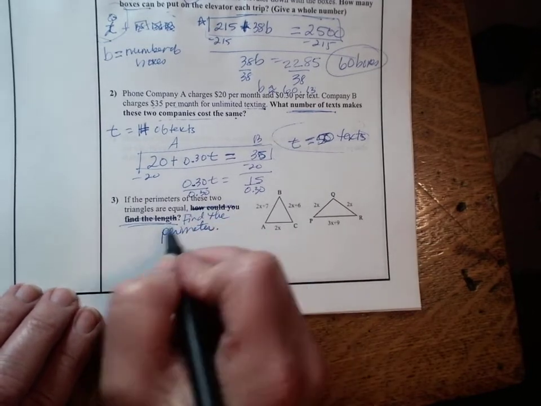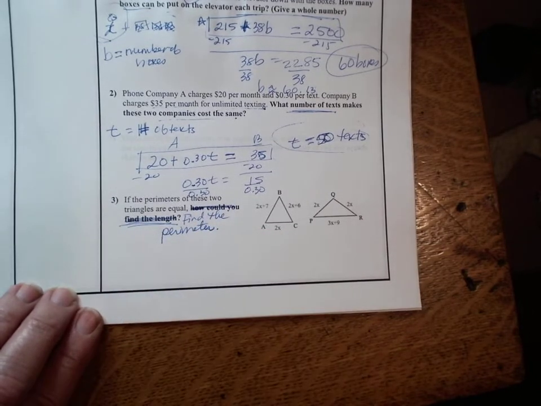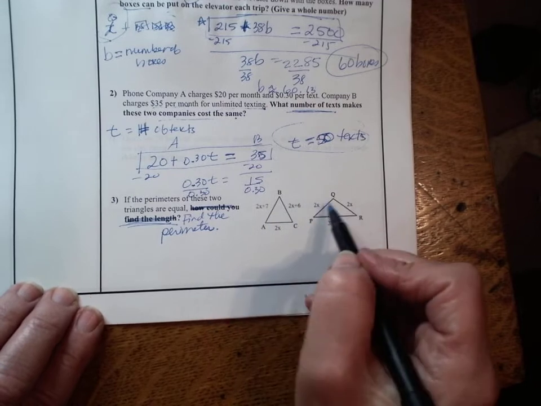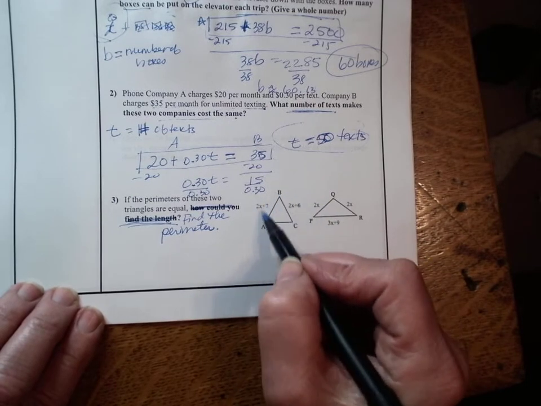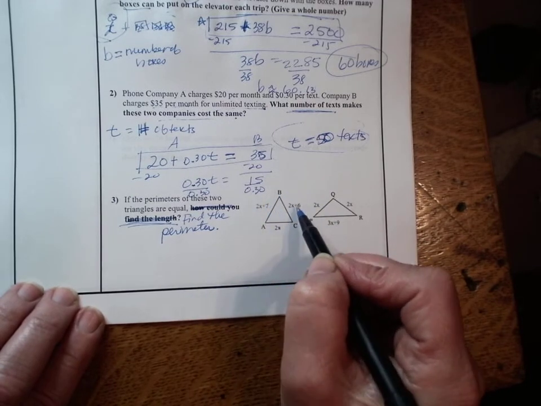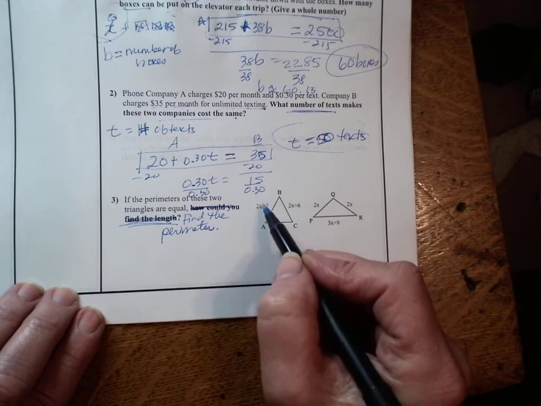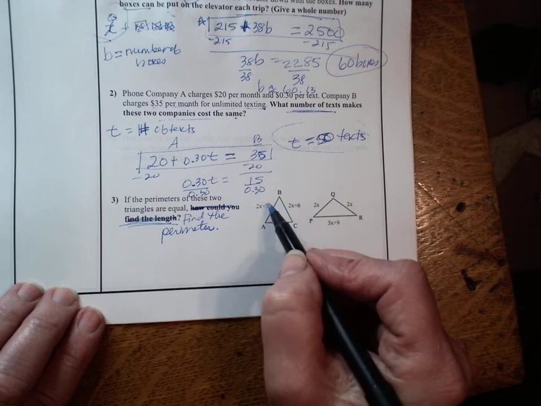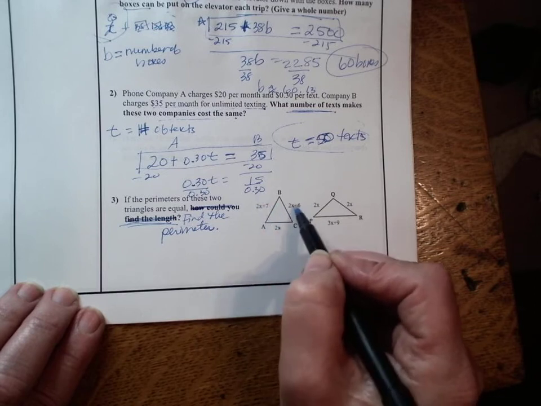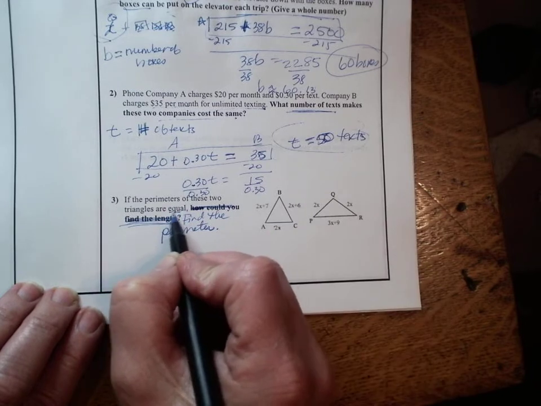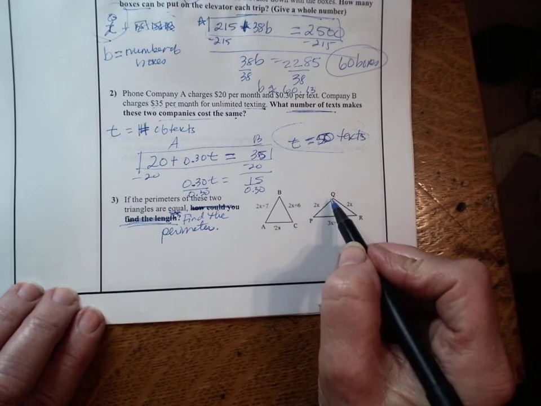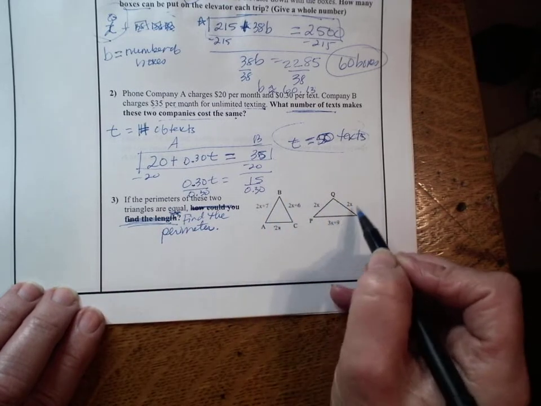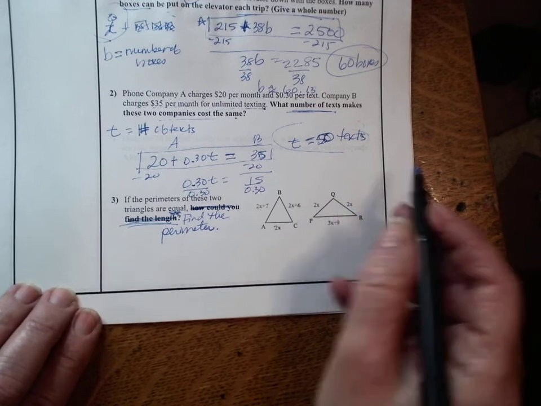So hopefully you watch this video. We're going to say, find the perimeter. Now, the perimeter of a triangle is the distance around it. So if we knew each of these, then we would do what to get the total perimeter? We would add them. Okay? Now, if they're equal, that means this side and this side, these are all equal to each other. So this is going to be a pretty long problem.